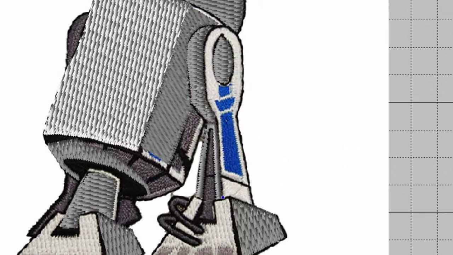Oh, you know what though? Look at this. This is kind of like they've got a fill up here, and then this could be a satin stitch going around. Kind of like how I did a satin stitch here, and then the other way there's a satin stitch coming down around here. Yeah, we'll do that.